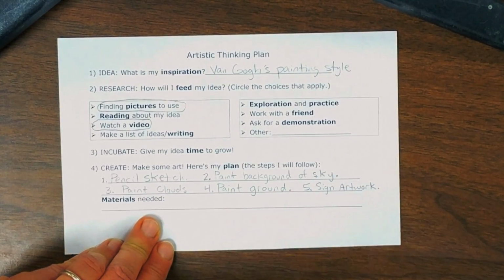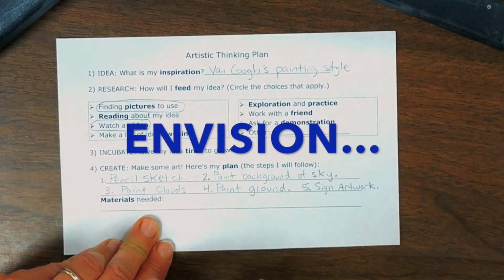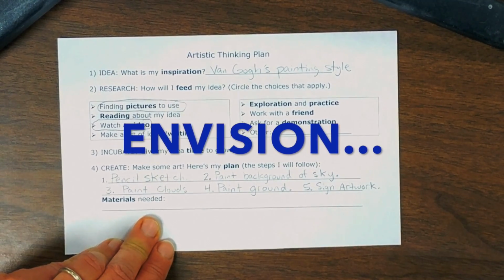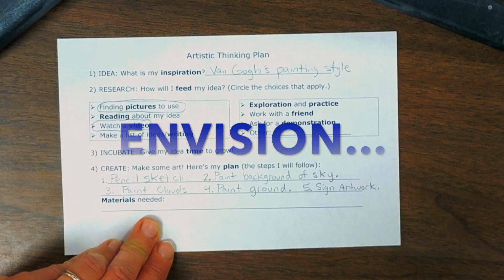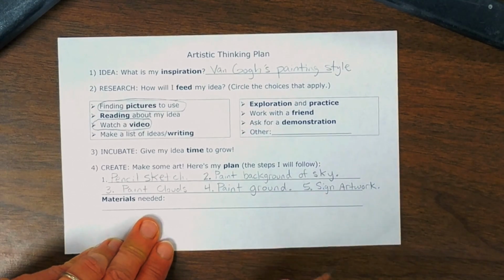And that has to do with our studio habit of envision. Envision is when you can think and picture the steps in your head before you do them, and that's really important. So this step really has to do with our studio habits of mind.